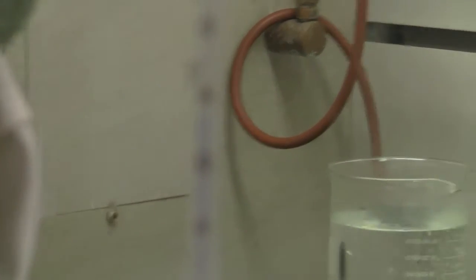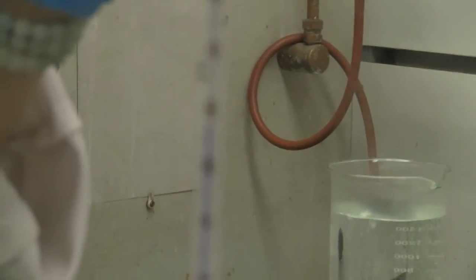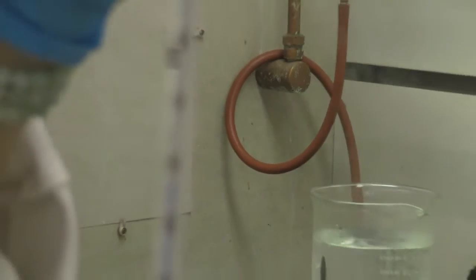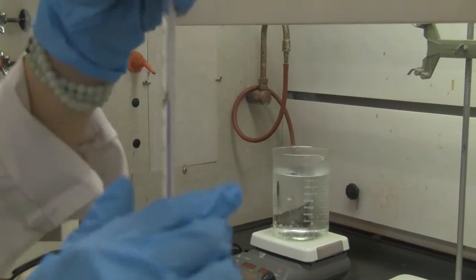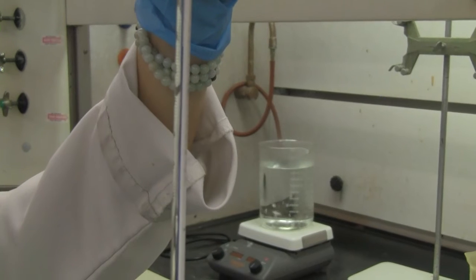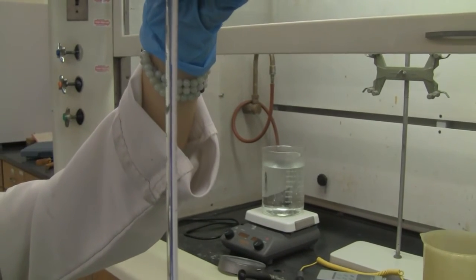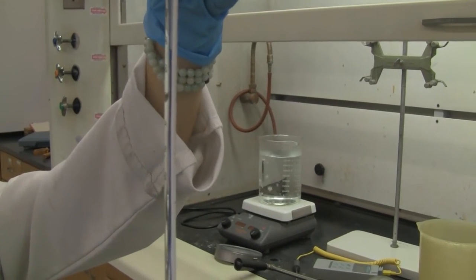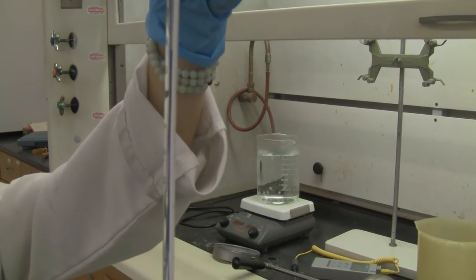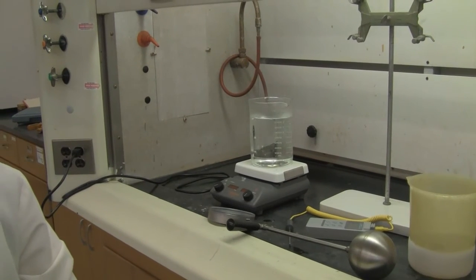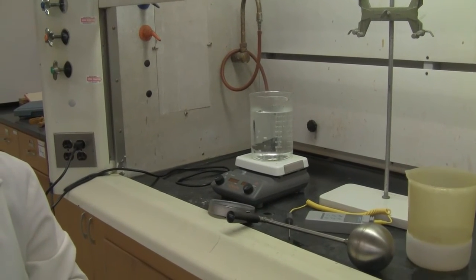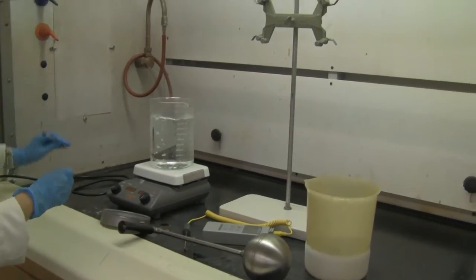It may be hard to read, so let me read the temperature for you. The room temperature is 21.9 degrees Celsius. Again, 21.9 degrees Celsius.